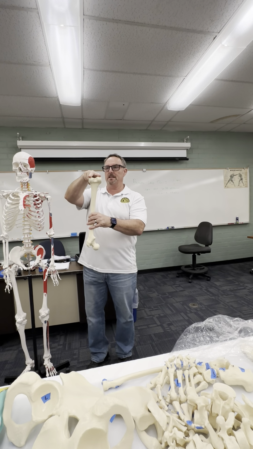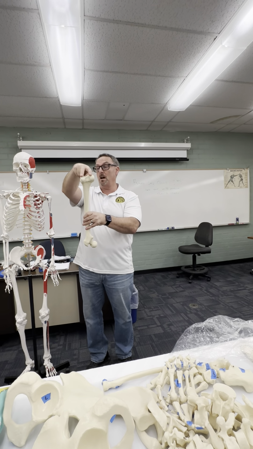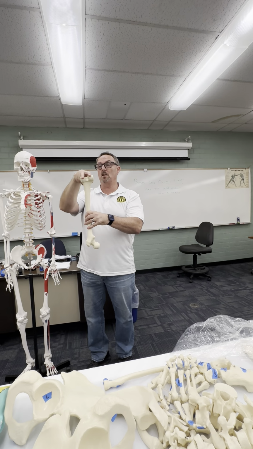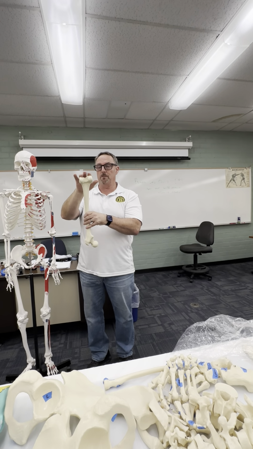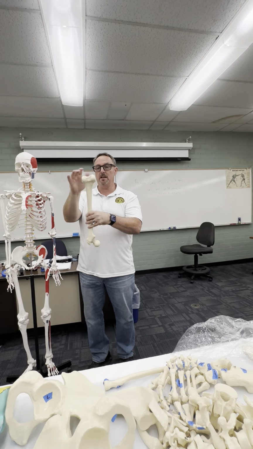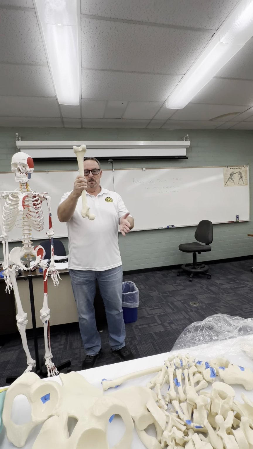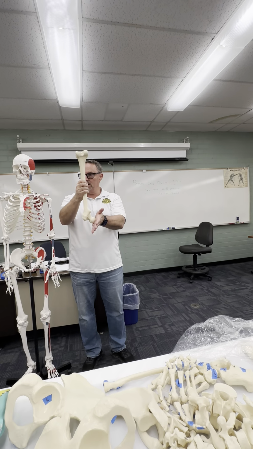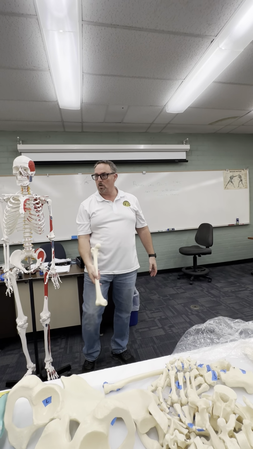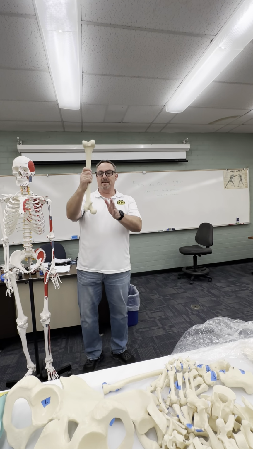These are the epicondyles. I'm sorry, the condyles. These are the condyles. These are articular surfaces, normally covered with hyaline cartilage. Now, how do you know which one is medial and which one is lateral? The side with the head is always medial, because remember, it's always going in towards your body. So the side with the head is medial.